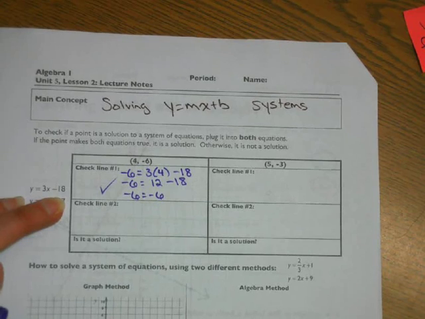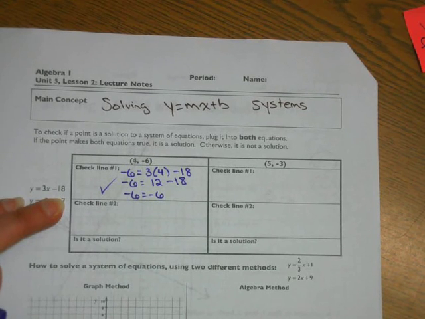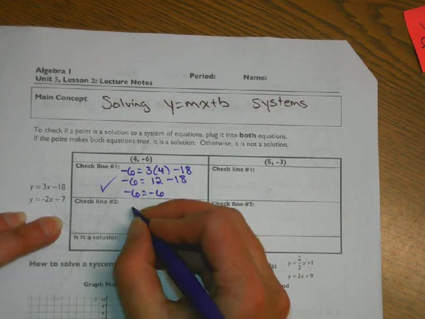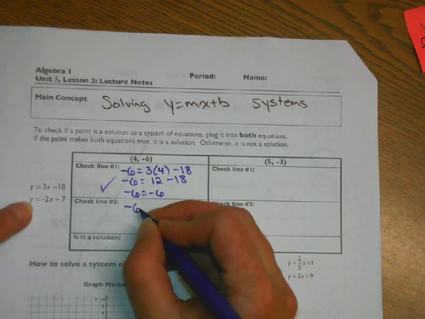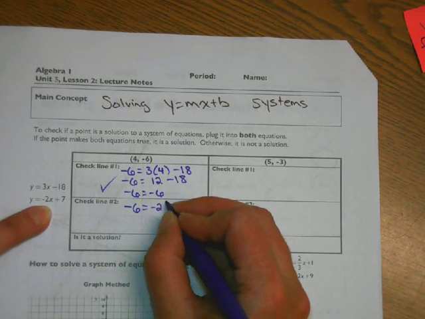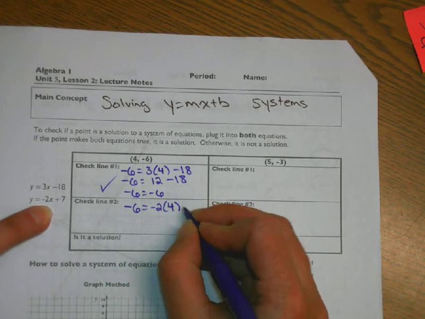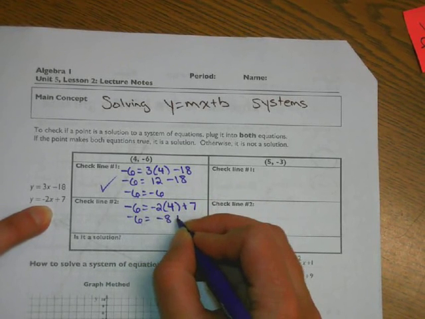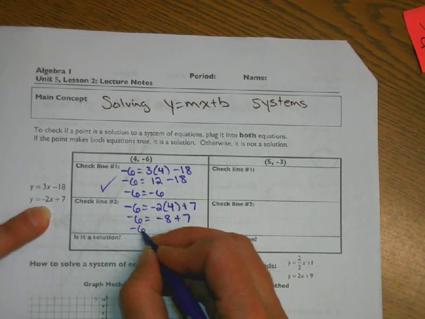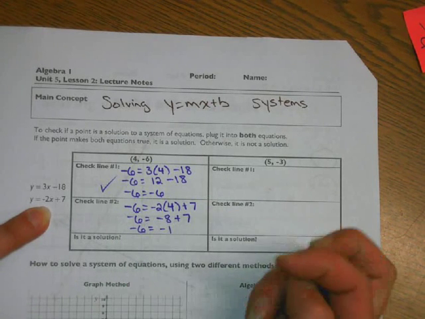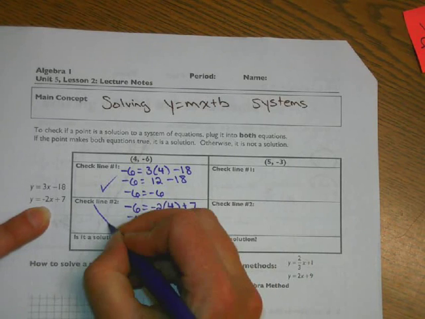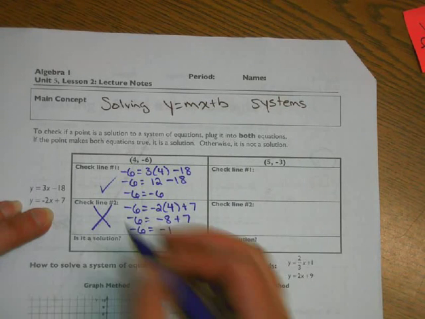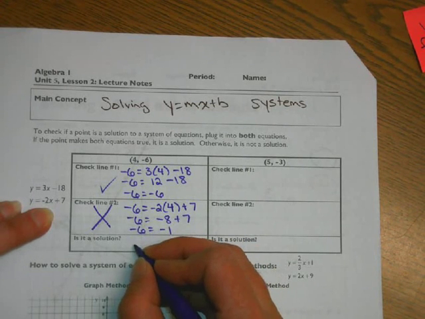It works on line 1. So I know 4, -6 is on line 1. I want to see if it's also on line 2. -6, that's the y value, equals -2 times the x value, which is 4, plus 7. So -6 equals -8 plus 7. I didn't get that. So it's not on line 2. That means that point is only on line 1. That means it is not a solution.